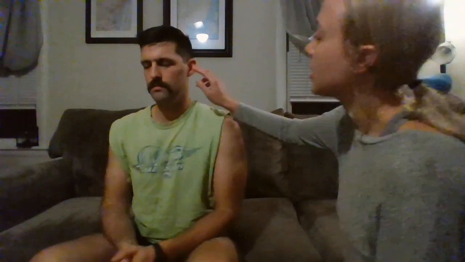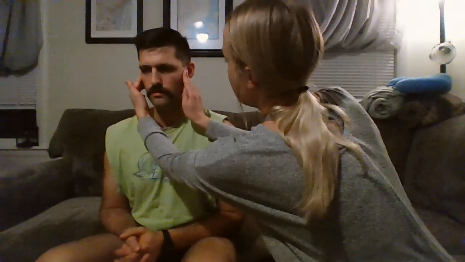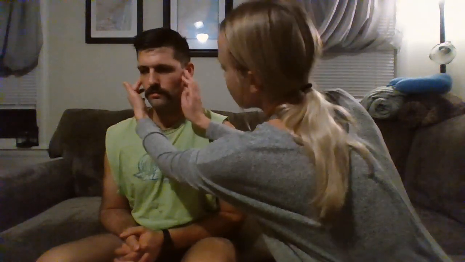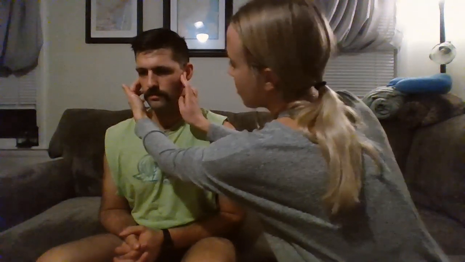So I'm going to palpate the masseter muscle here and have the patient clench, and I can feel good strength, appropriate strength of the masseter muscle, and that tests the motor function of the trigeminal nerve.